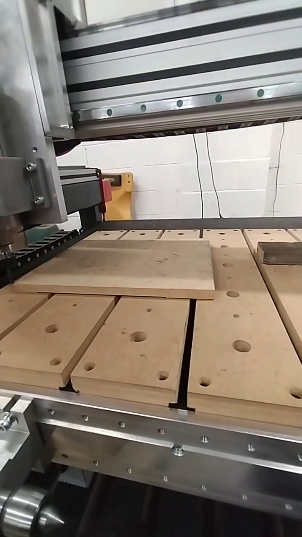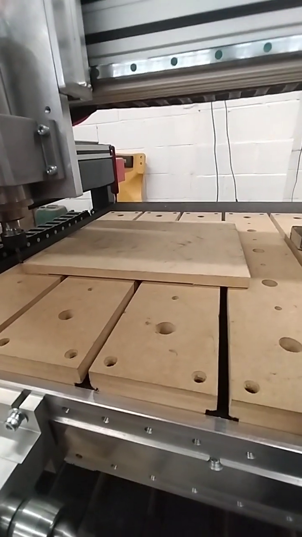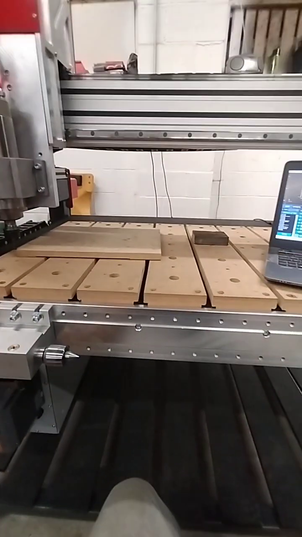Very handy feature. You could have 6 different jobs, completely different thicknesses, all cut using one file. So right, thank you.